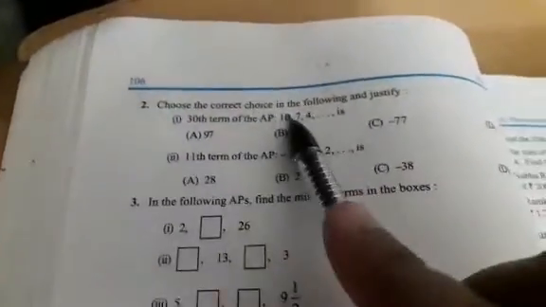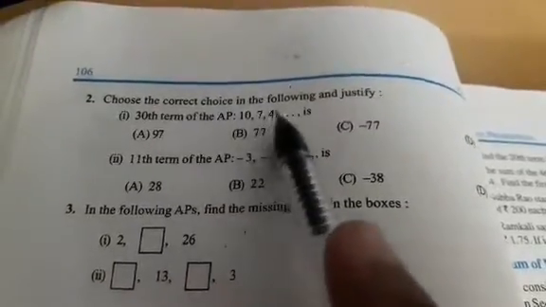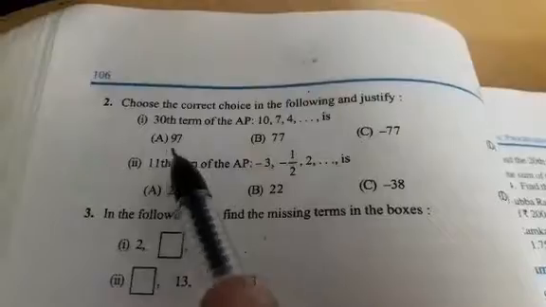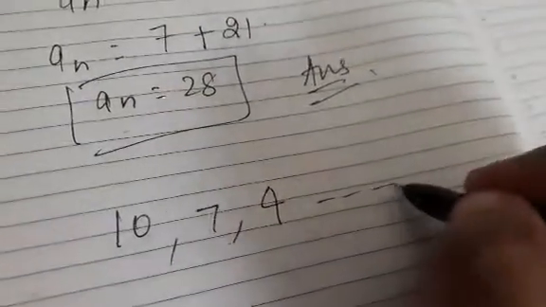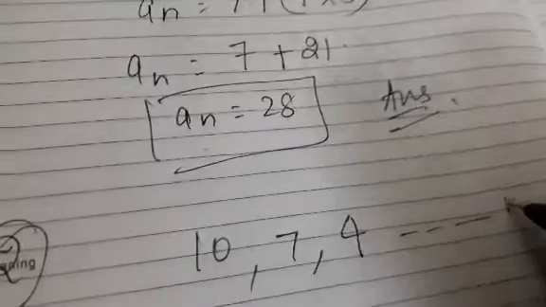Now, choose the correct choice in the following and justify. Now, 30th term of the AP 10, 7, 4, dash, dash, dash is: 97, 77, minus 77. My options are given to you. We have to look for the 30th term. Whatever answer we get, we are going to check which one is correct. So, let's see. Question 2. AP is 10, 7, 4 and we have to find the 30th term.